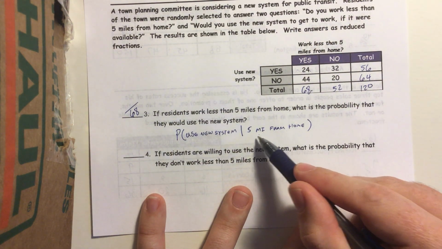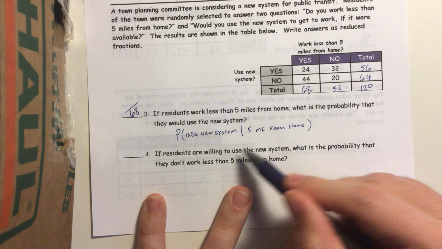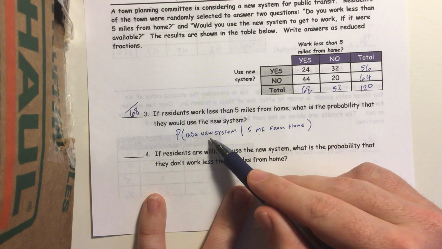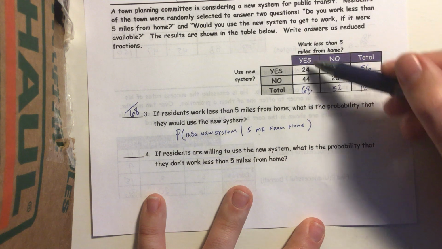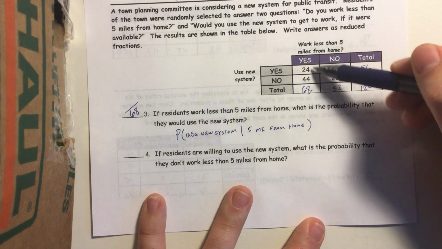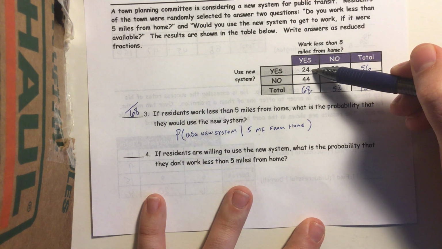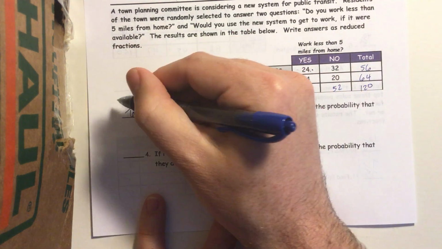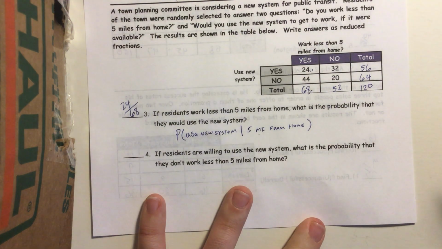So if the person does work less than 5 miles from home, what is the probability that they want to use the new system? So how many people said yes, they like to use the new system for the people that are working less than 5 miles from home? There were 24 people that said yes that worked less than 5 miles from home. So 24 over 68. That's our probability that a resident would want to use the new system if they work less than 5 miles from home.